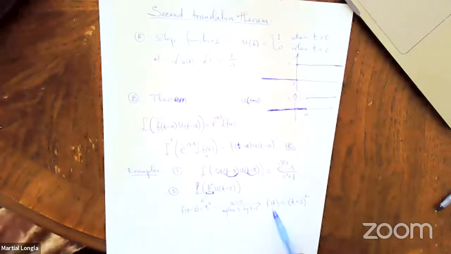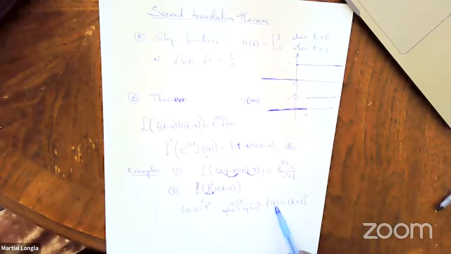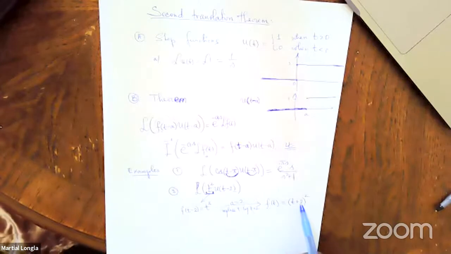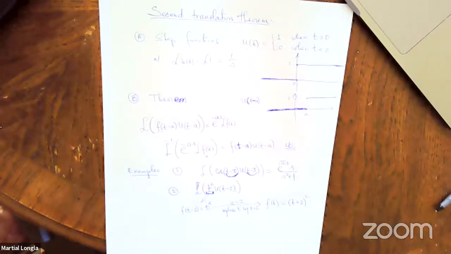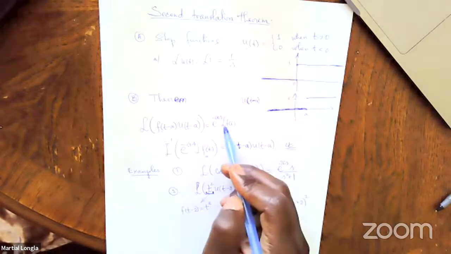And now you can see that if I put in here t minus 2 to get f of t minus 2, that'll be t minus 2 plus 2. That's t squared. So I'm right. So that's correct. And that's how you find the f of t. And that f of t, you need a Laplace transform of it.